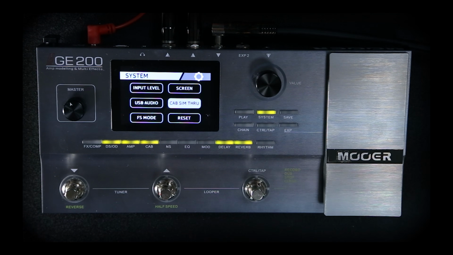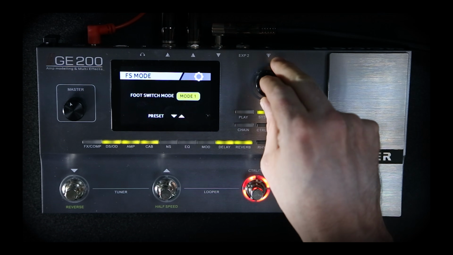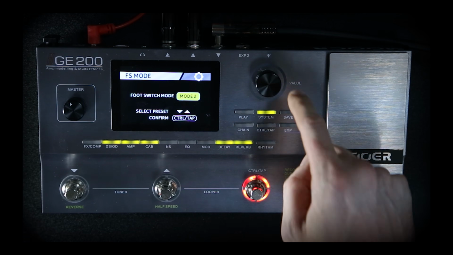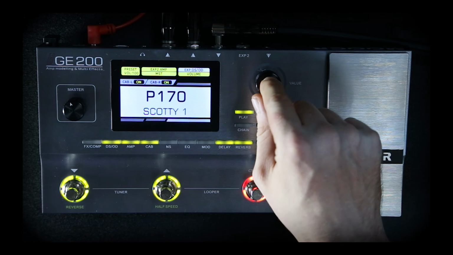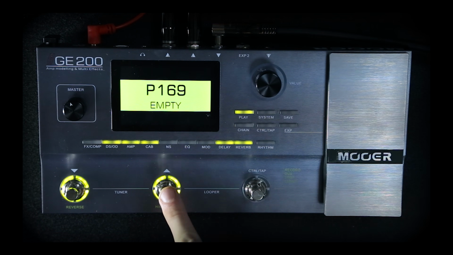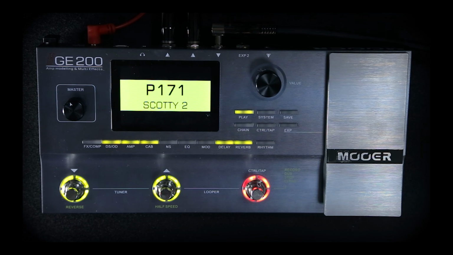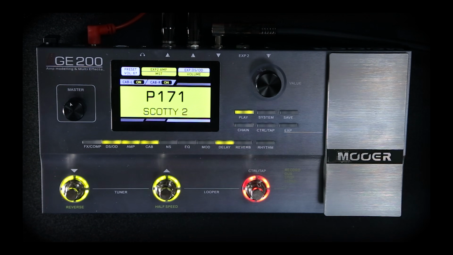If I go back to the system now, foot switch mode. I showed you before that these two foot switches are preset up and preset down. They instantly change the sound. However, if we go to FS mode and change this to foot switch mode number 2, okay, we'll accept that. If I go back to the play screen now, you see we've got our preset there. So this time when I go to change the preset, it doesn't change instantly. It'll highlight the preset that you want to change to, and then when you're ready to change, just press this foot switch here, then it'll change.